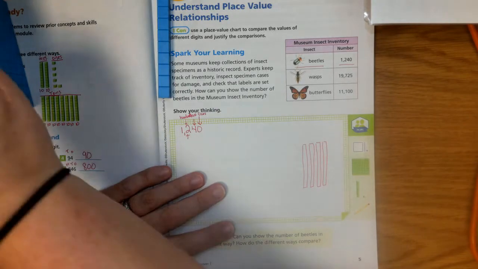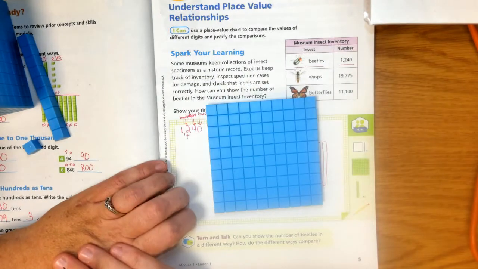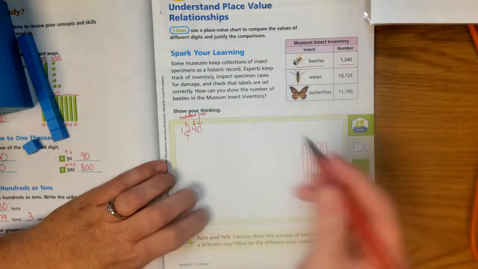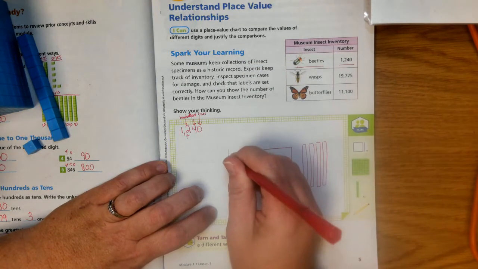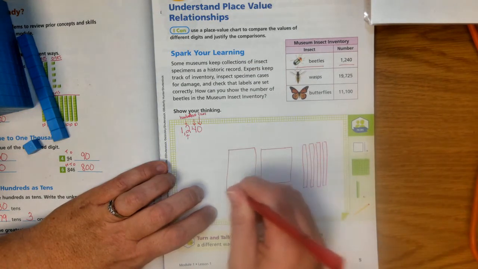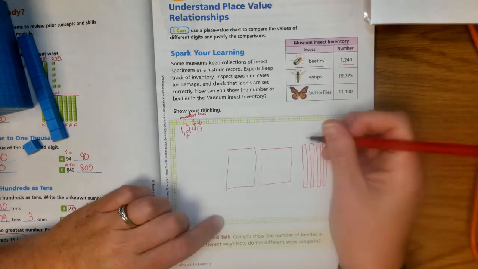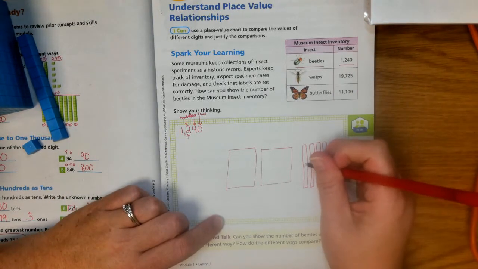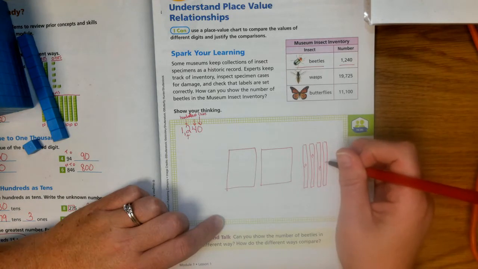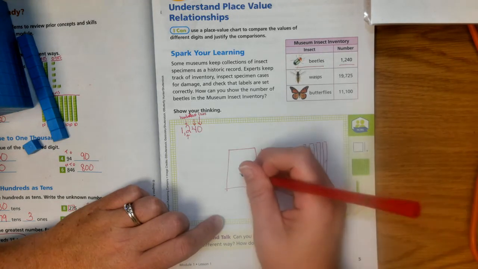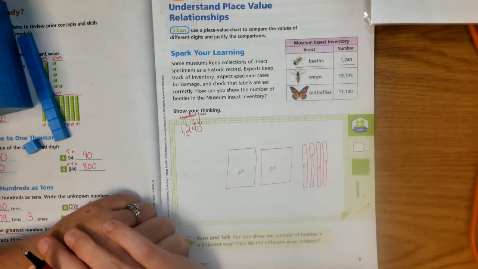How am I going to show that? I need 2 of them, so I'm going to draw 2 squares. These are what's called flats. The longs are each worth 10. The flats are each worth 100.